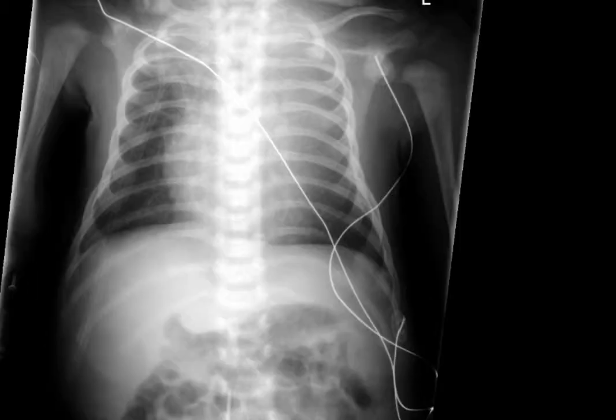This is the same patient the very next day, and now you can see that most of the right lung has reinflated except for remaining atelectasis in the right upper lobe, and now he's got complete collapse of the left upper lobe. The patient is perfectly straight, and you've completely lost the mediastinal and cardiac border, and that's classic for complete collapse of the left upper lobe.